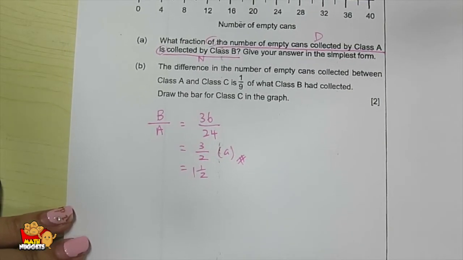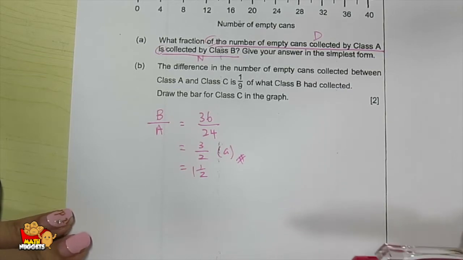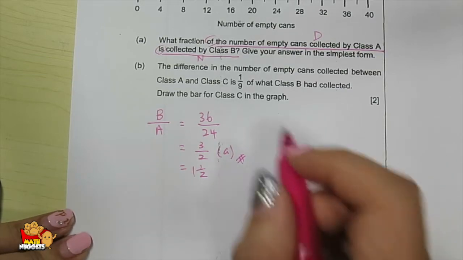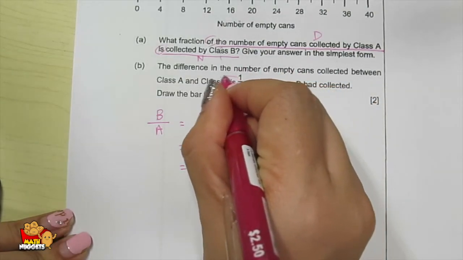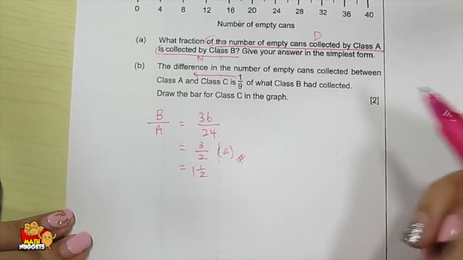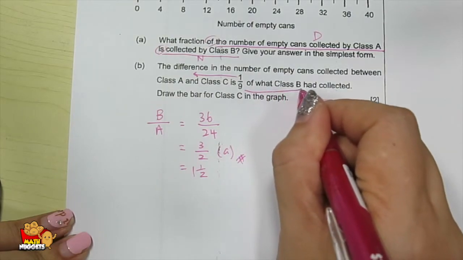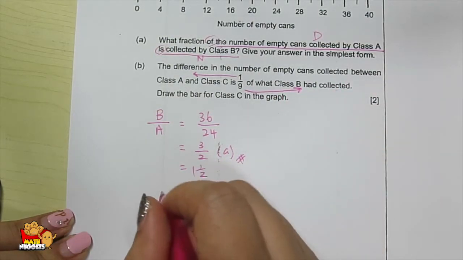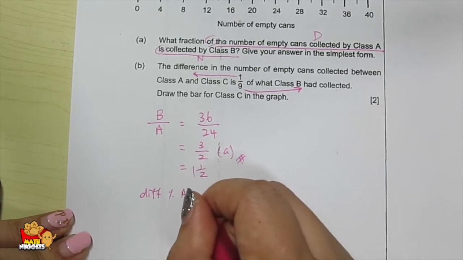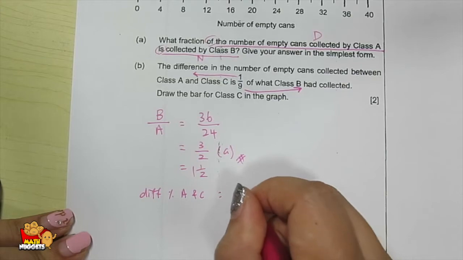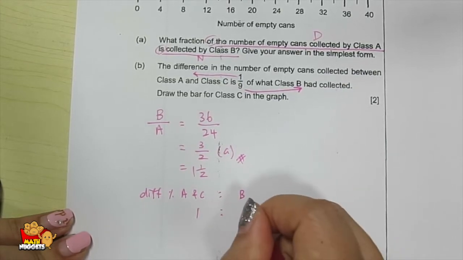For part B, the difference in the number of empty cans collected between A and C is 1/9 of what B had collected. So they're trying to tell us that 1 unit is the difference between A and C, and 9 would be class B. So difference between A and C is 1, class B is 9.